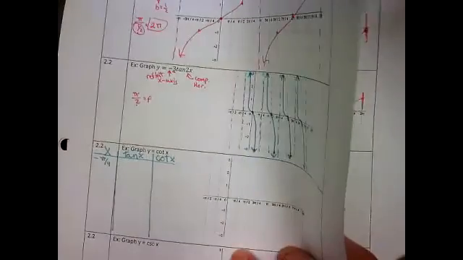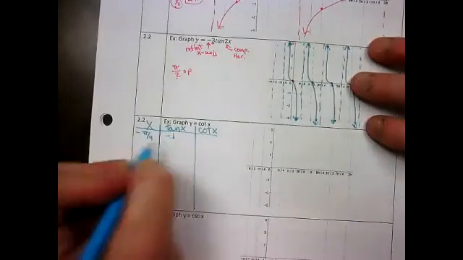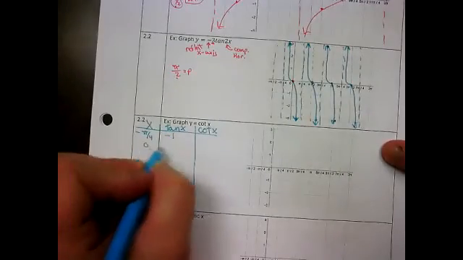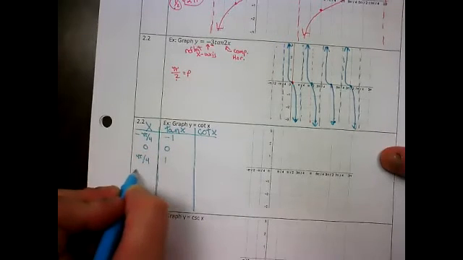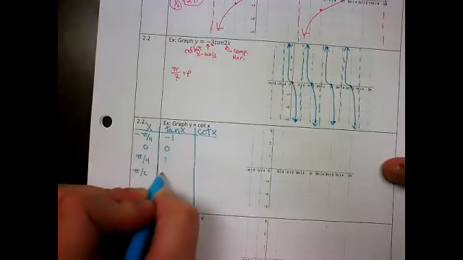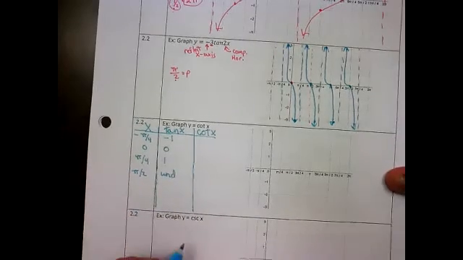If we're looking at our parent function, -pi over 4 is -1. Then we have 0, which is 0. Pi over 4, which is 1. Pi over 2, which is undefined. Okay, and then it repeats.